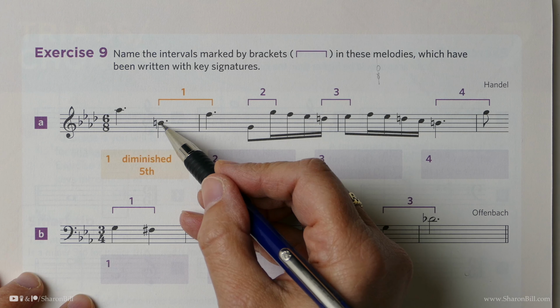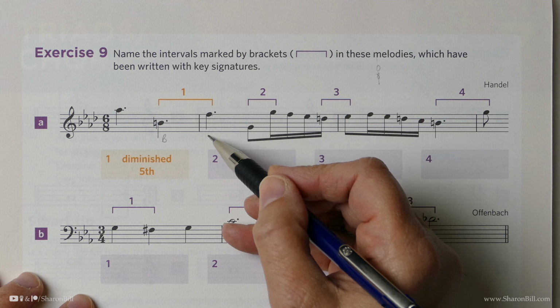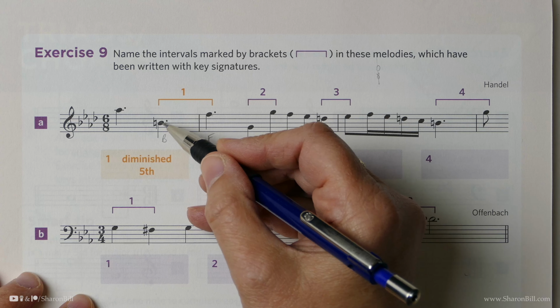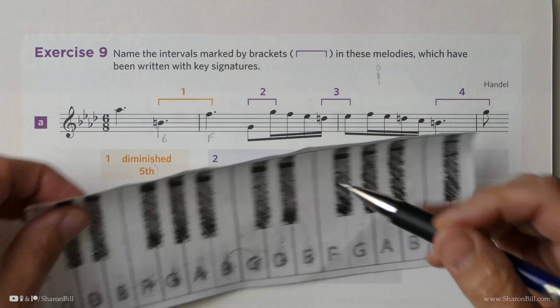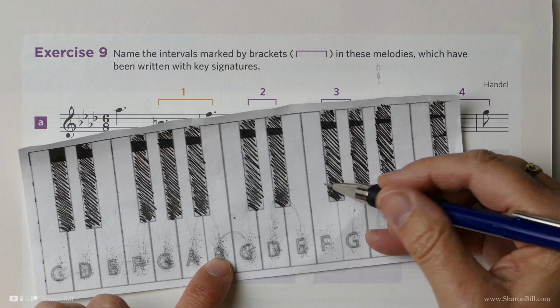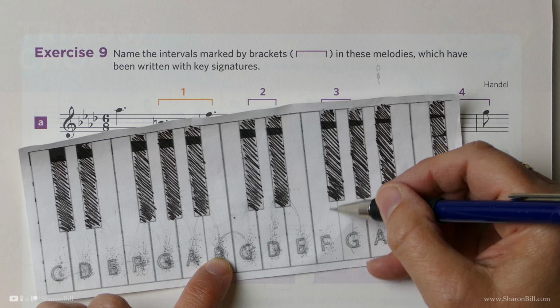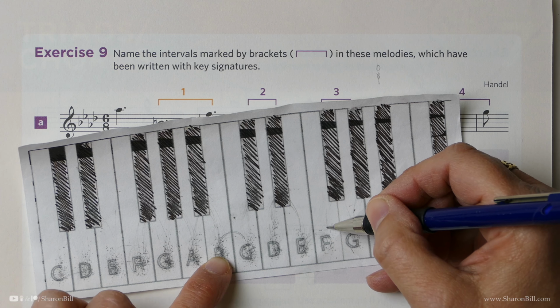So here, in this case, we're looking at a B natural to an F. 1, 2, 3, 4, 5. It's a fifth of some sort. And we know that B major, B minor would require F sharps. It's an F natural. So instead of being perfect, it's been made smaller. It's diminished.